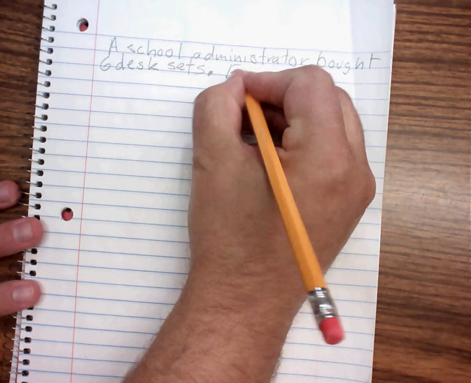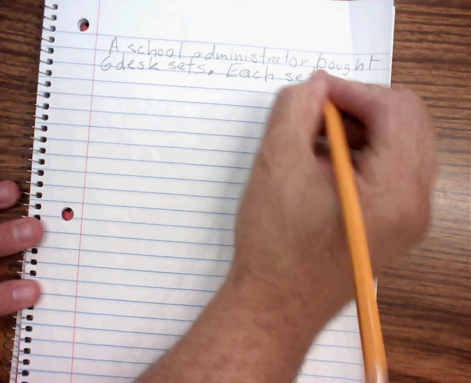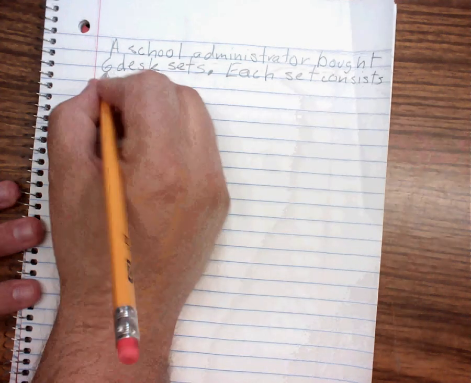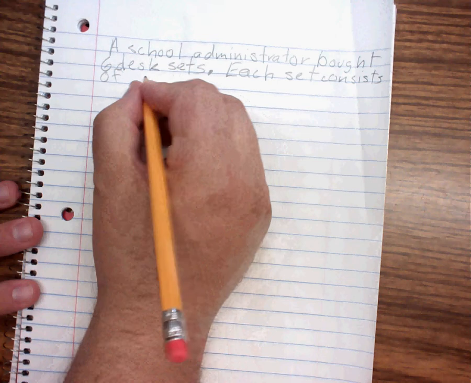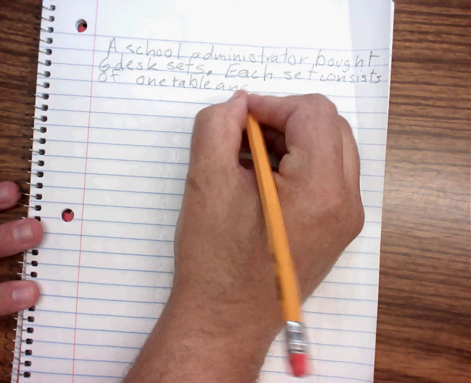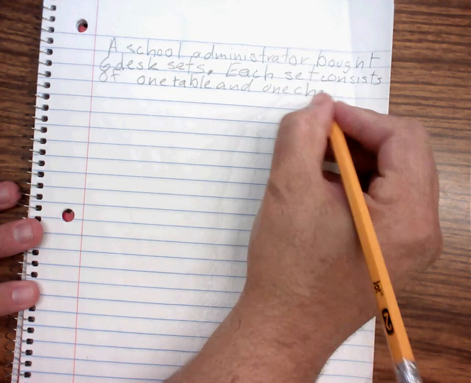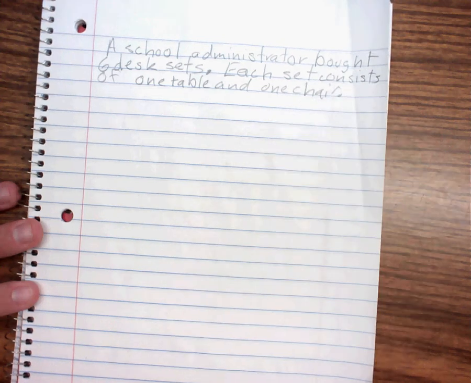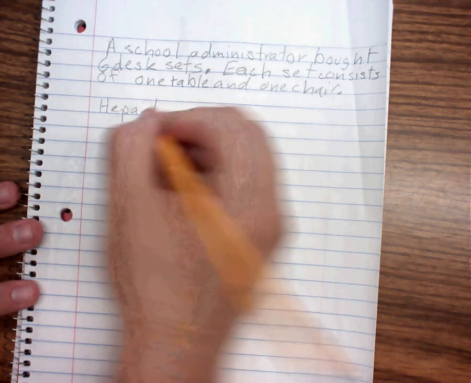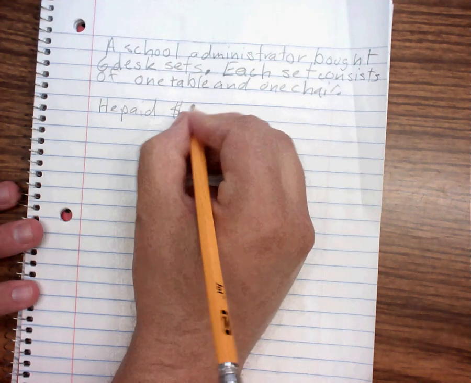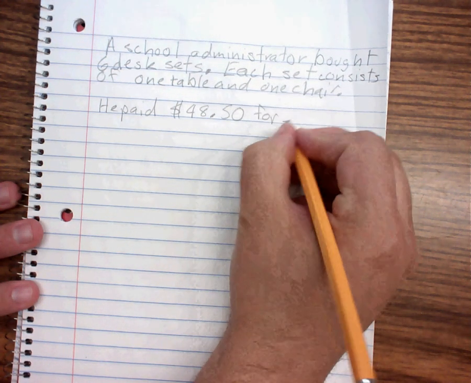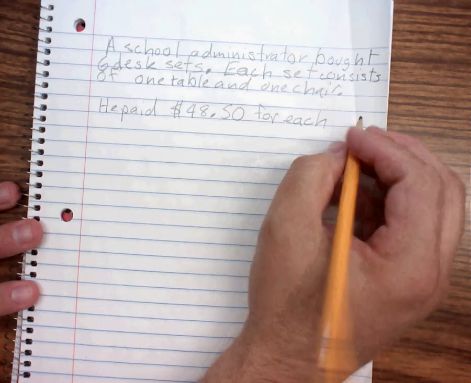Each set consists of one table and one chair. He paid $48.50 for each chair.